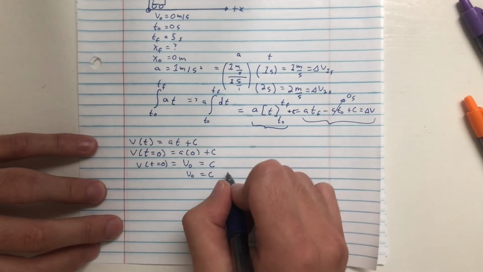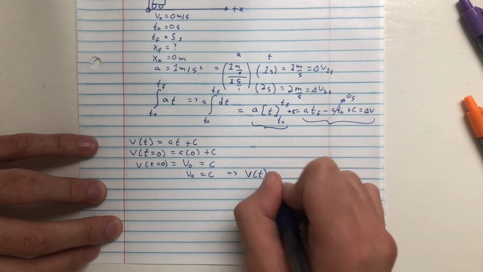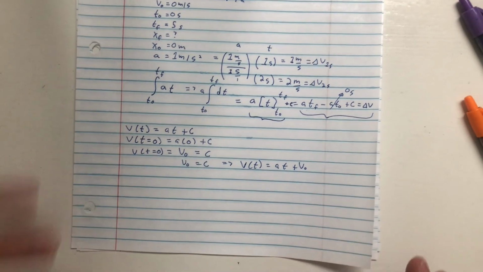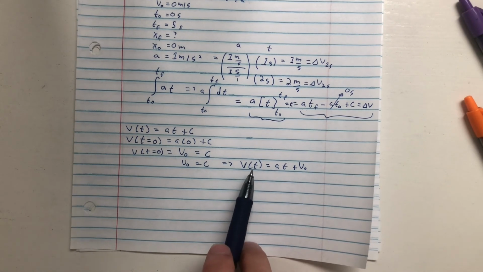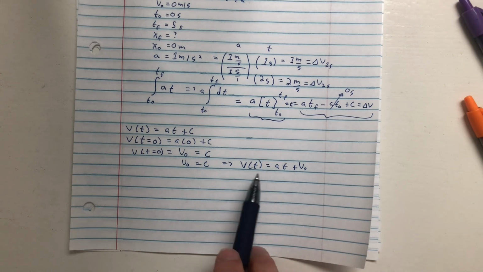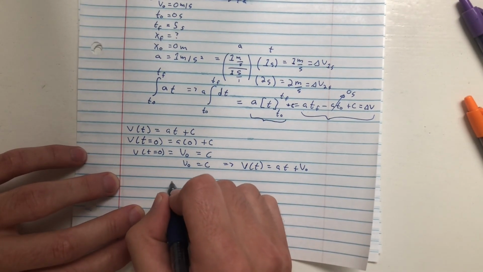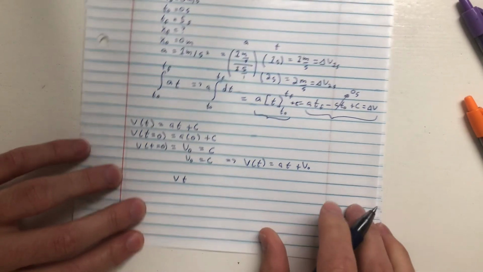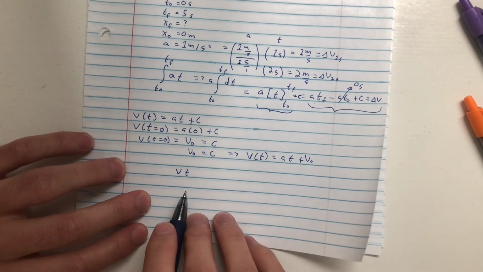So anyways, let's continue. So now we have the velocity as a function of time equals at plus v naught. Well, how do I figure out the change in position given my velocity? Well, we do the same thing here. We do the velocity multiplied by the time, and we sum up those little changes.